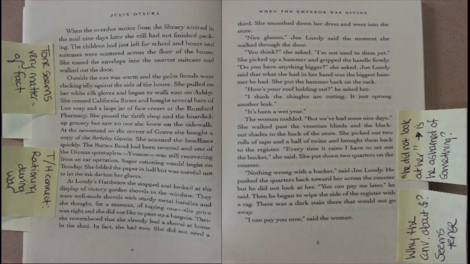Nice glasses, Joe Lundy said the moment she walked through the door. You think? she asked. I'm not used to them yet. She picked up a hammer and gripped the handle firmly. Do you have anything bigger? she asked. Joe Lundy said that what she had in her hand was the biggest hammer he had. She put the hammer back on the rack. How's your roof holding out? he asked her. I think the shingles are rotting. It just sprung another leak. It's been a wet year. The woman nodded. Well, we've had some nice days.